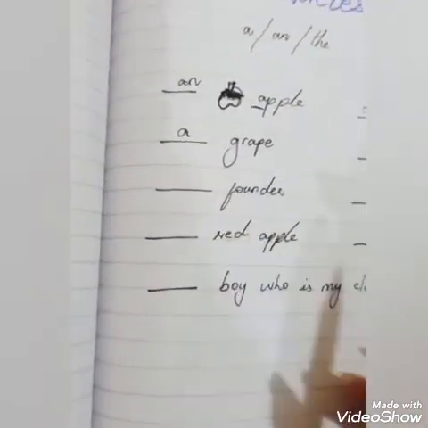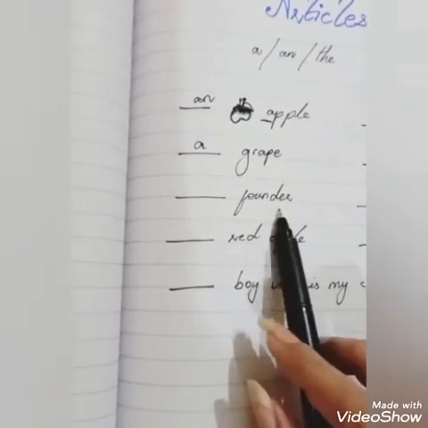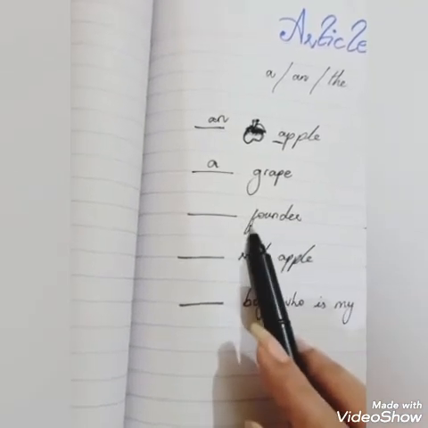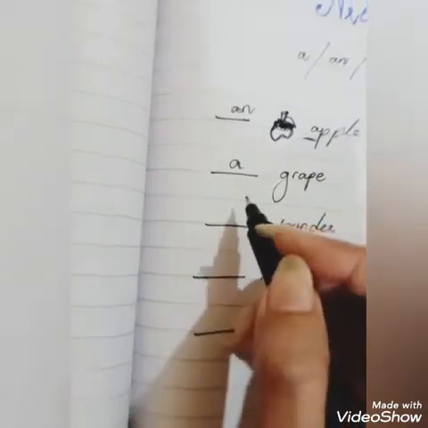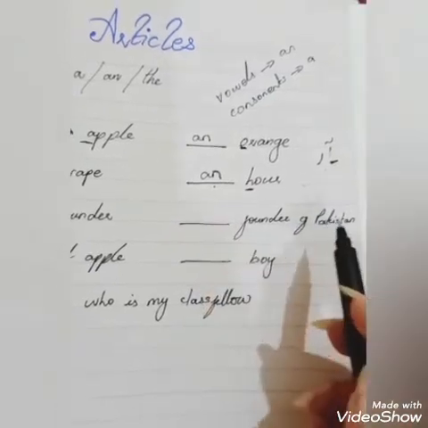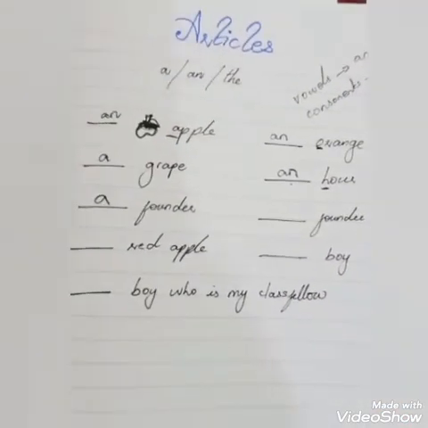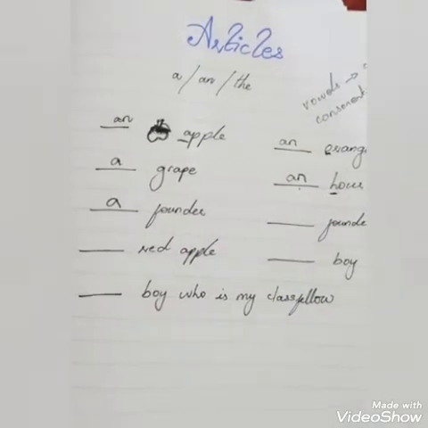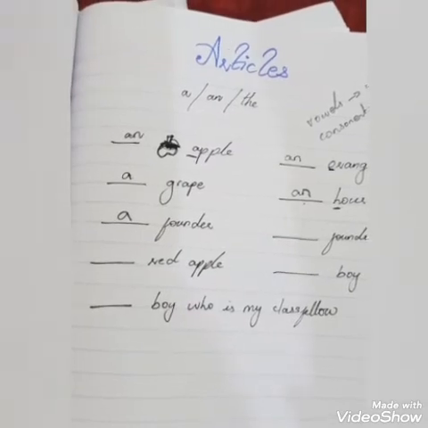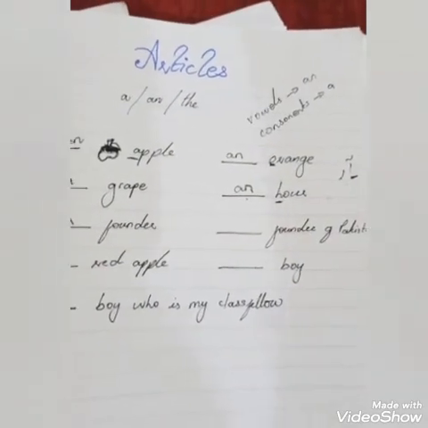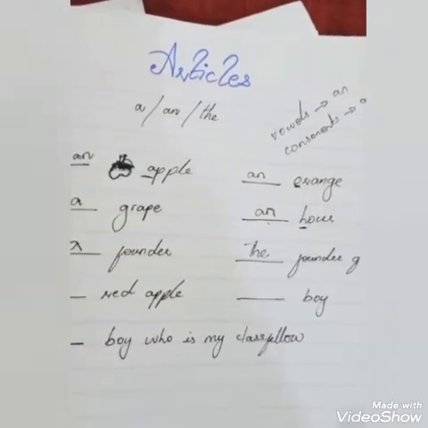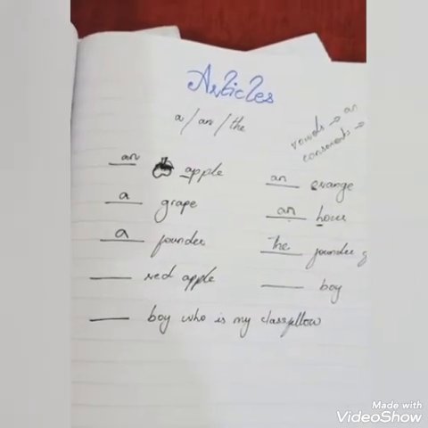Now, founder. There is nothing special written with this founder, and no detail is written here. So F is a consonant, so here we have to add "a". Now, founder of Pakistan. If you look at both of these, you can find out that founder is a common word, but founder of Pakistan is something special. So here you have to add the article "the", because I have already told you that "the" is used with something specific.